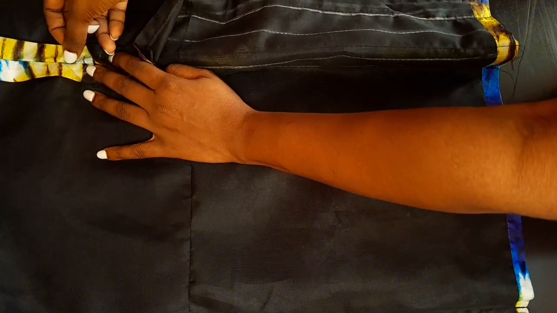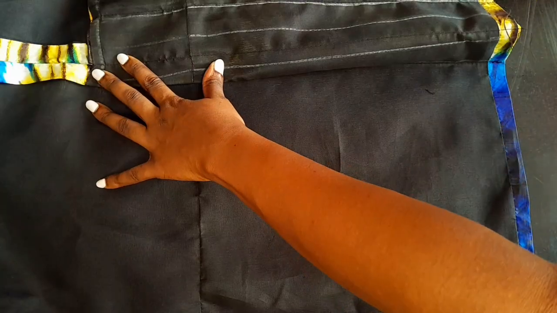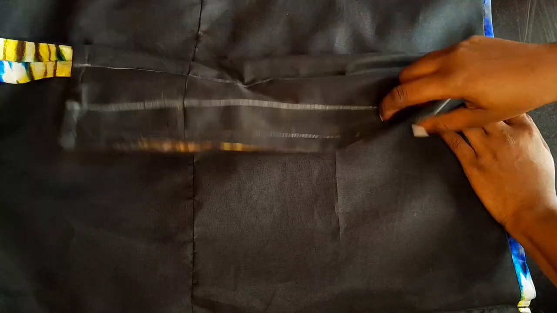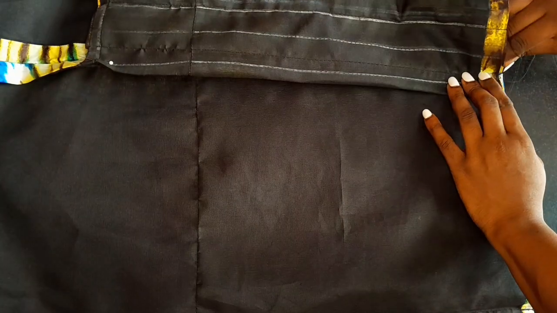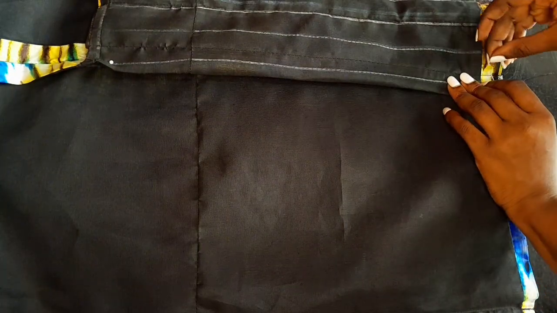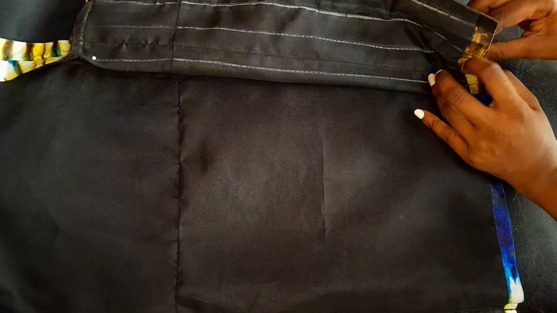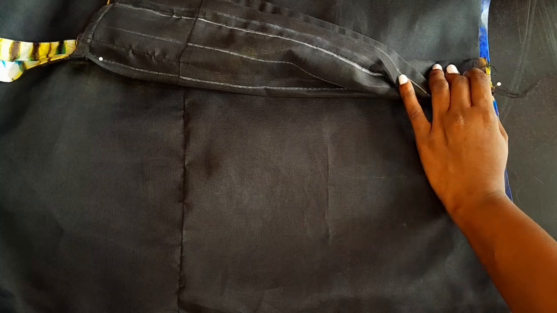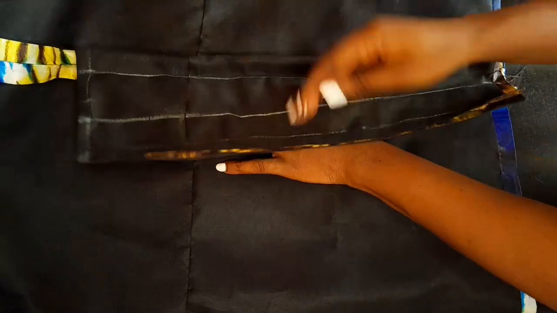Ensure the center aligns with the center of the zipper allowance, and then pin. You may want to pin for ease. Can you see? So just pleat it like this. Secure with your pin. Open up the second slit. Secure with your pin as well. Then open up the third slit.